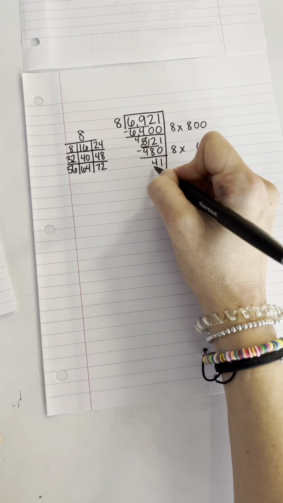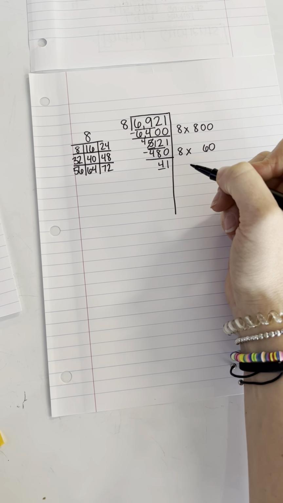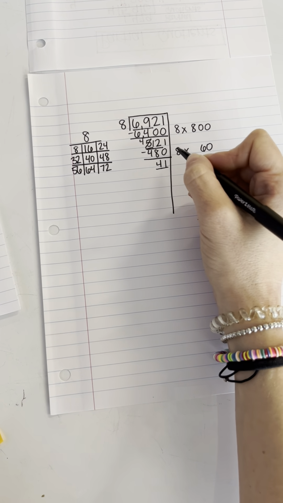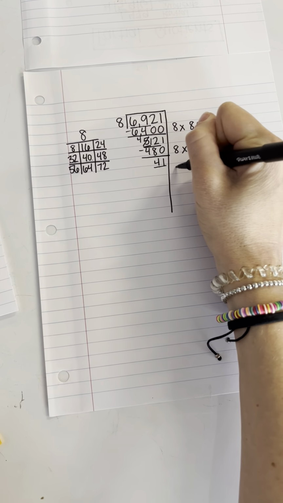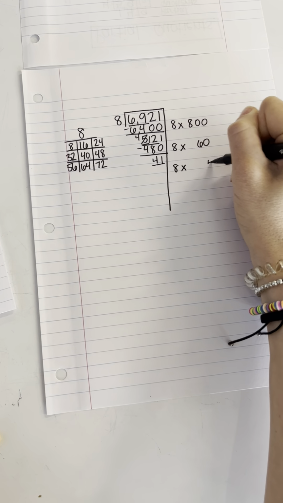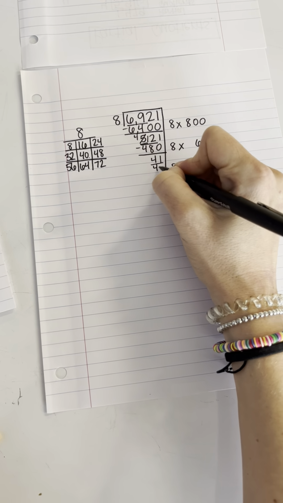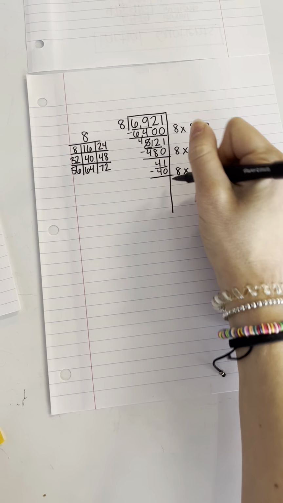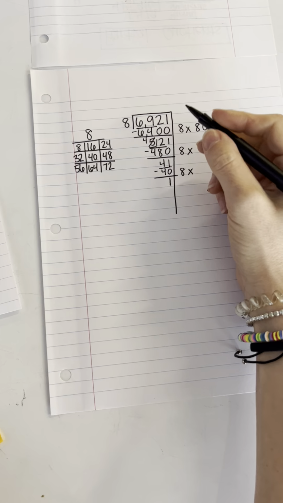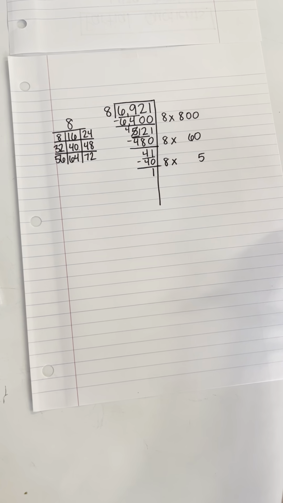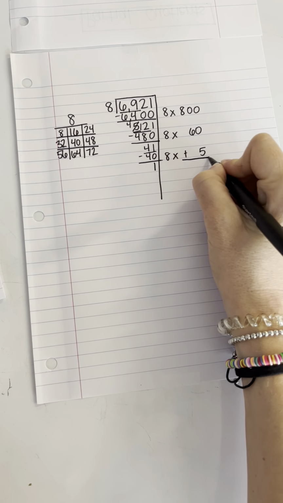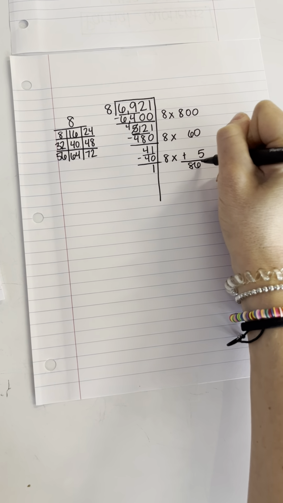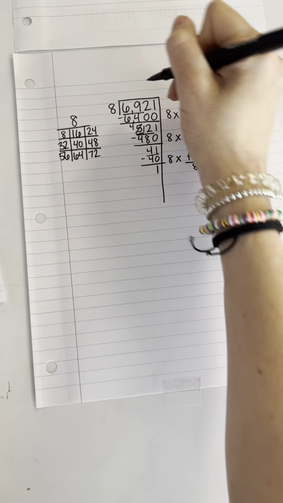Okay. And then 4 cannot be divided by 8, so we need to look at 41. 40 is the closest that we can get, and you get there by multiplying 8 times 5 to get to 40. Subtract that out, and we are left with 1. Since we can't do anything with that 1, that means that it is a remainder. So add up your partial quotients. You get 865 with a remainder of 1.